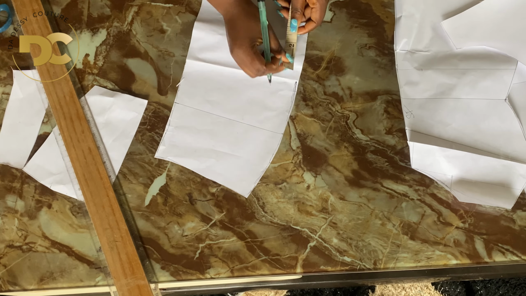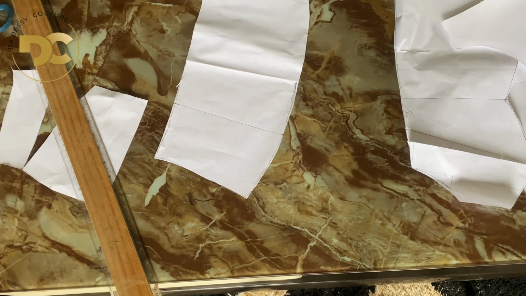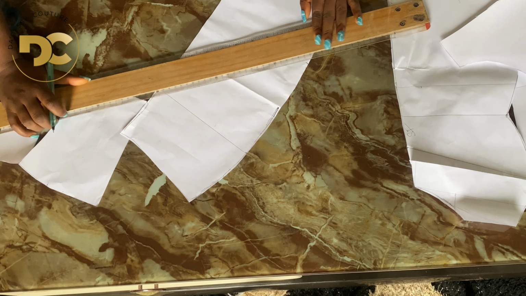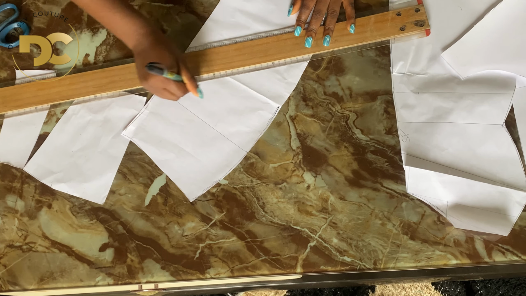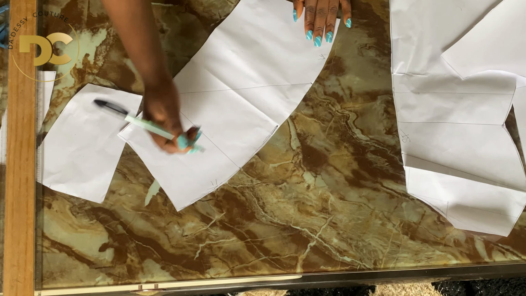It's very easy and very simple to get, as I usually say. Now I'm going in by 3.5 inches as well, and I'm connecting. You can decide on how wide you want your neckline to be. That is what is going to determine how you're going to do this.